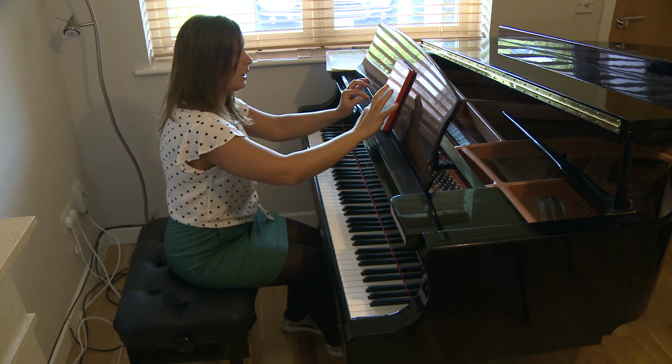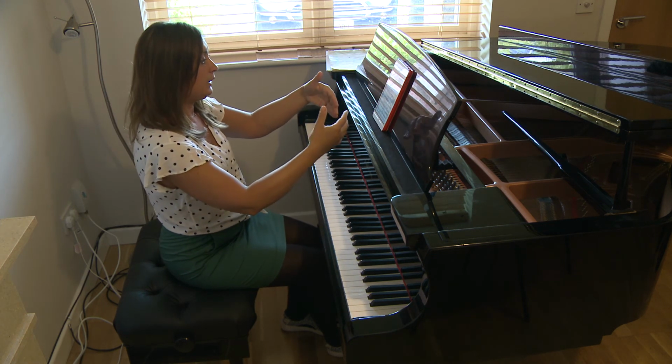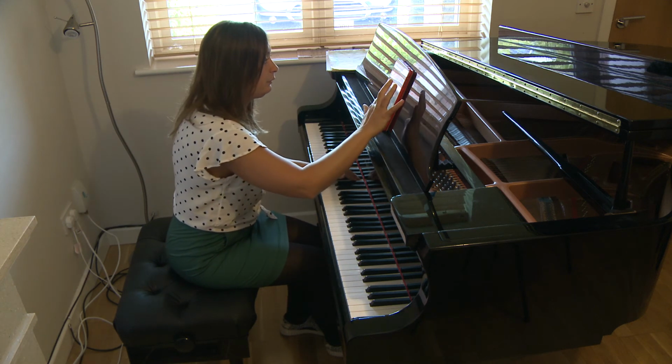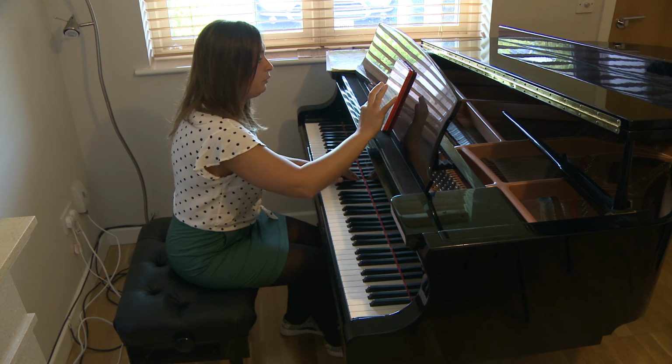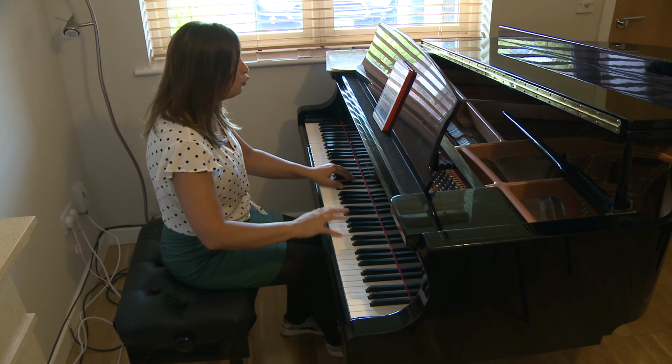And then we're going through different keys. For example, he goes here, the second page. So we go into C minor.